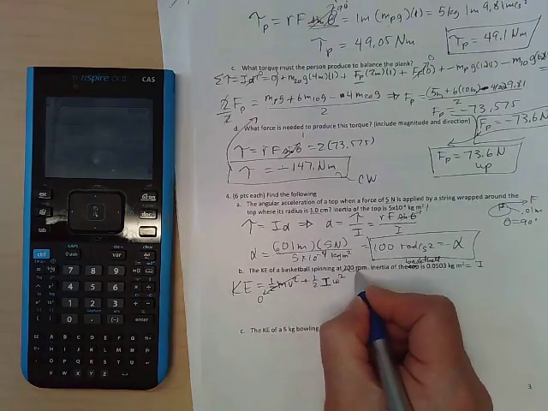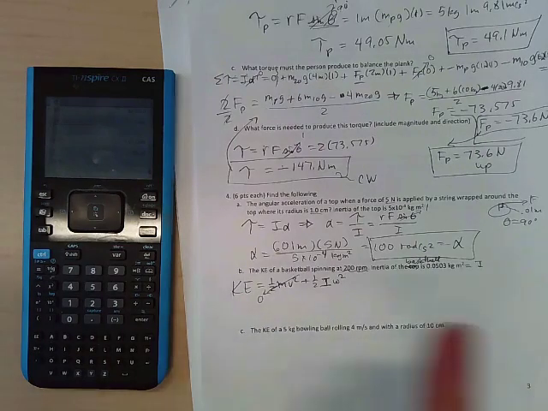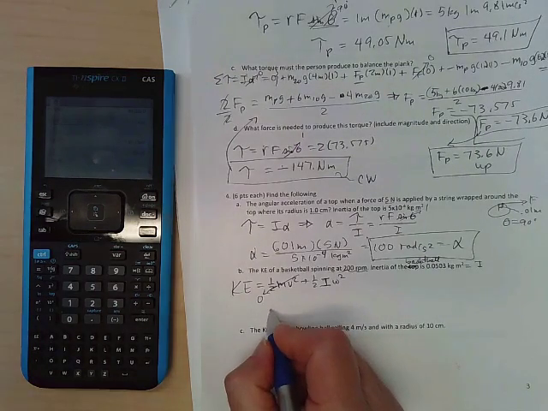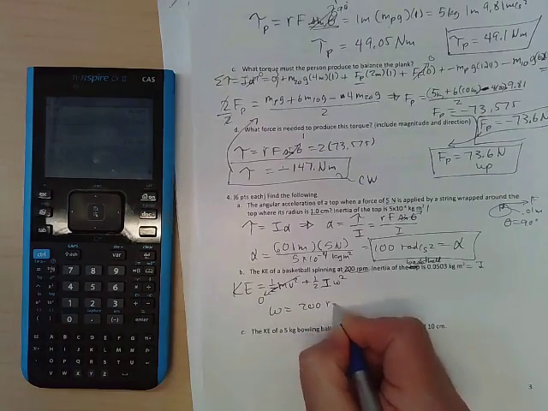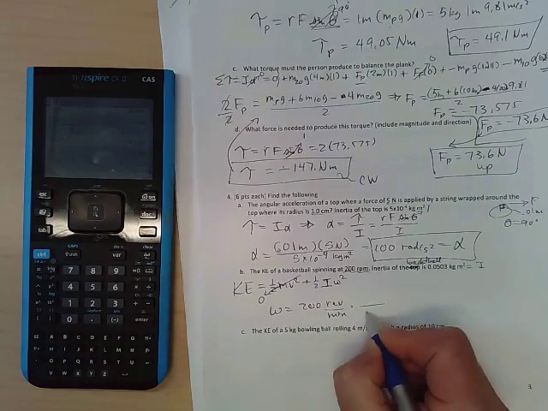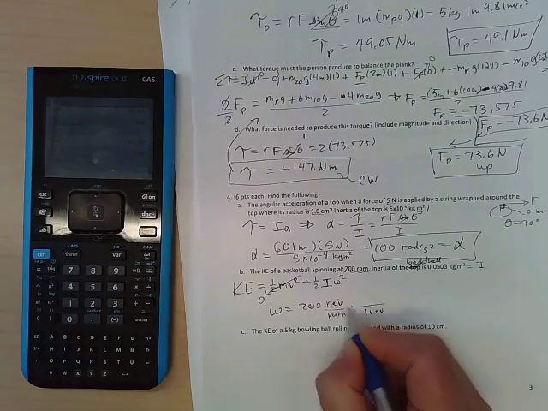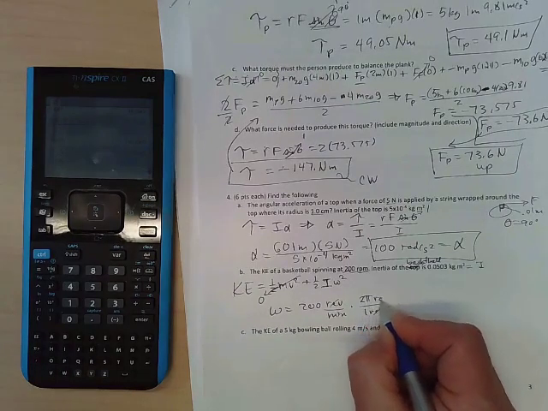We're given 200 RPM, so that's a revolutions kind of thing, a rotating velocity, but we need it in radians per second. So omega is 200 revolutions per minute, but we want radians per second, so we multiply by 1 revolution to cancel those out. One revolution is how many radians? 2 pi radians.